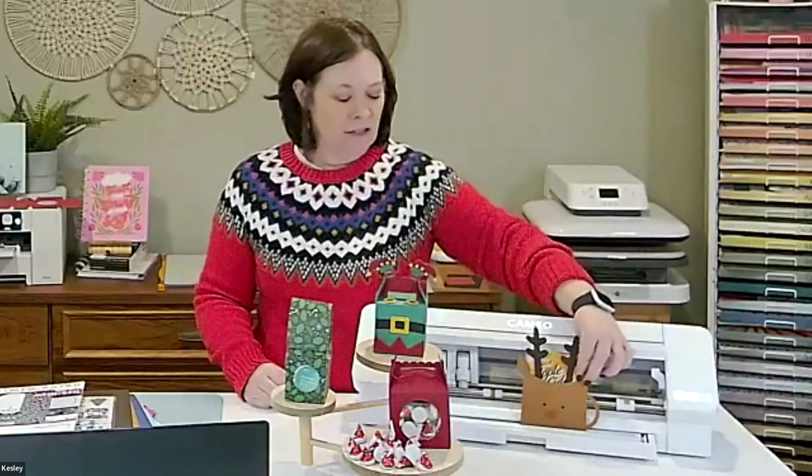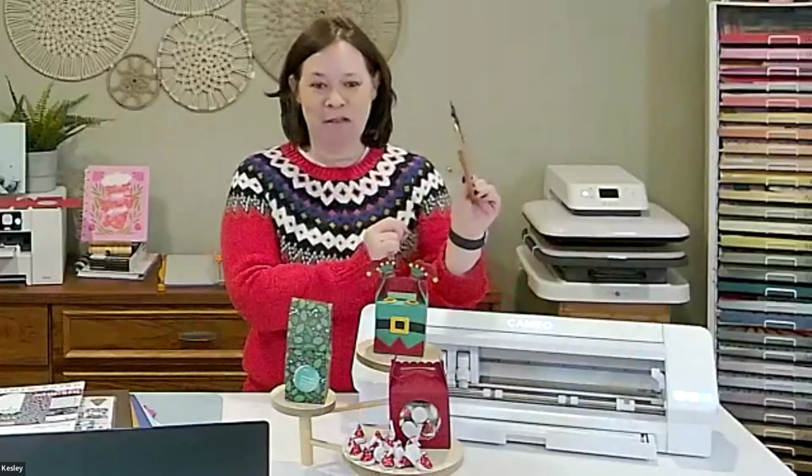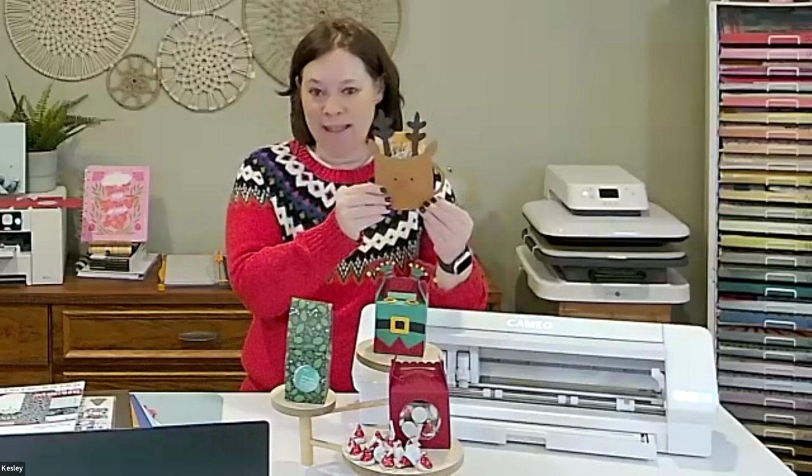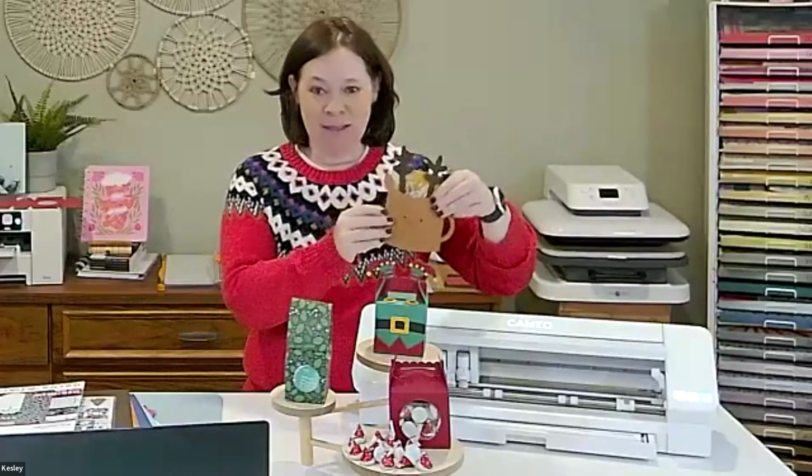And then this is still a 3D item, but it's a little bit flatter. It is a little mug that you can put a hot cocoa packet in it or an apple cider packet, whatever you'd like to put into it.